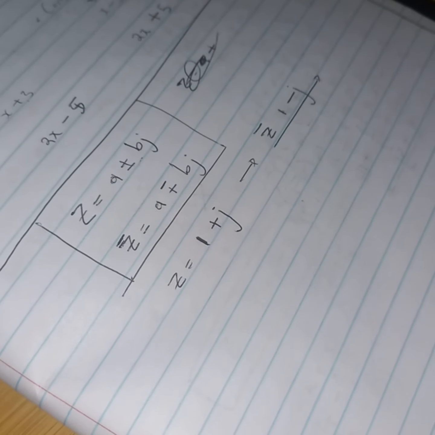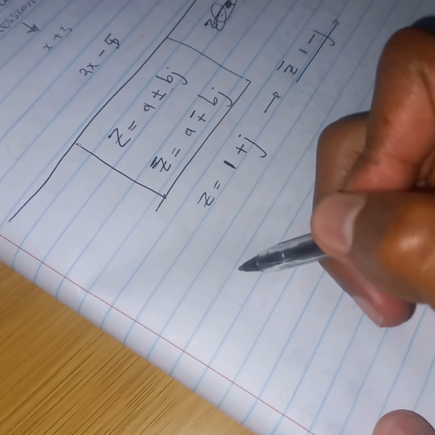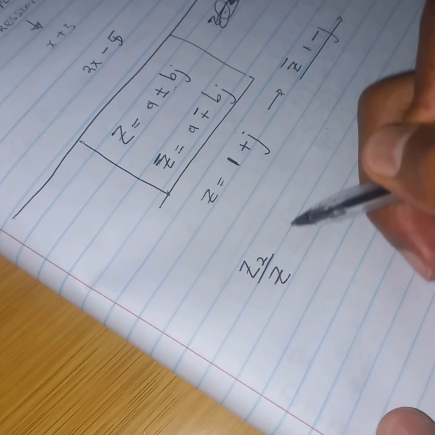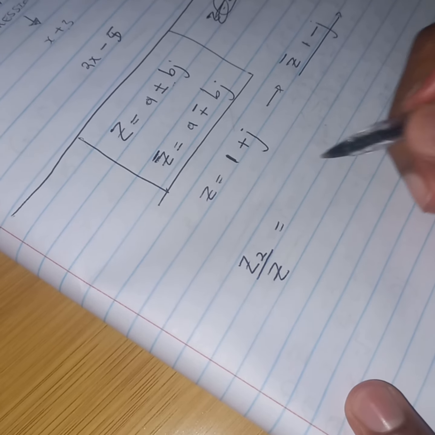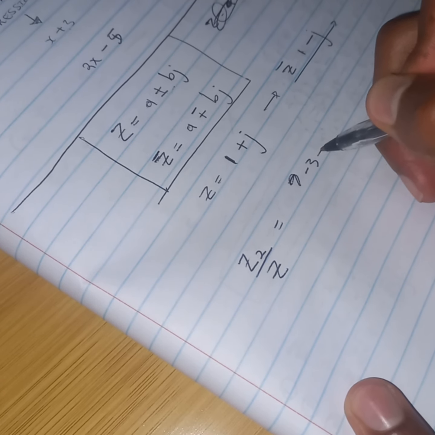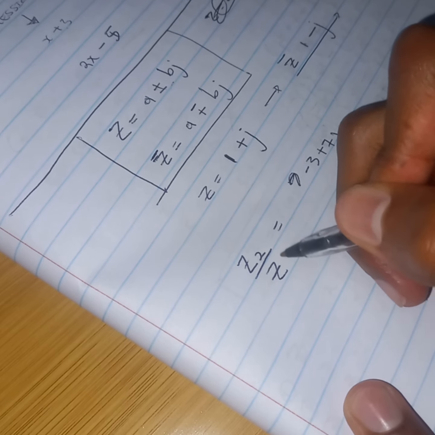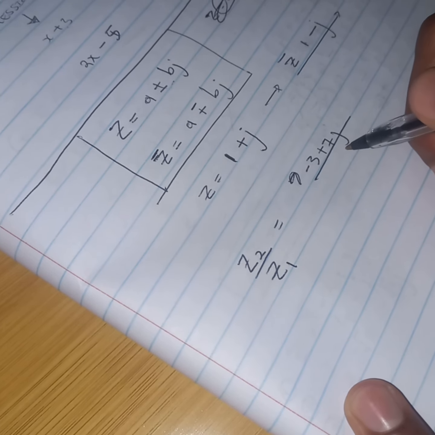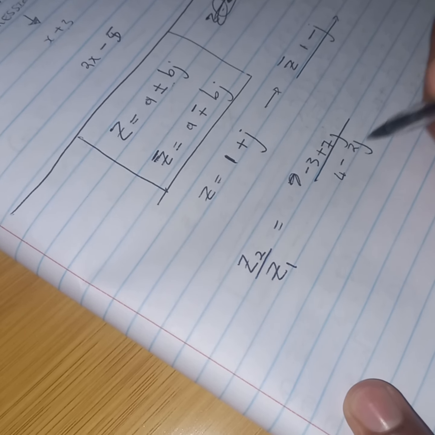So where am I going with this? If I have division, let's say z2 over z1. Remember the previous examples? z2 was negative 3 plus 7j, and z1 was 4 minus 2j.